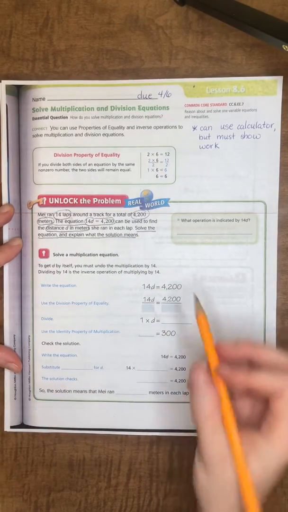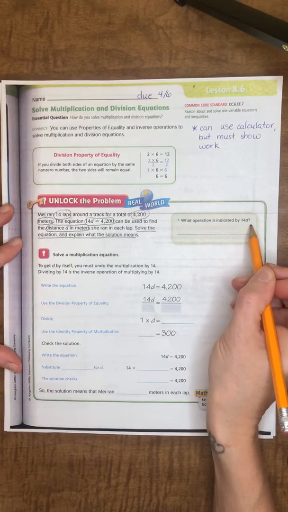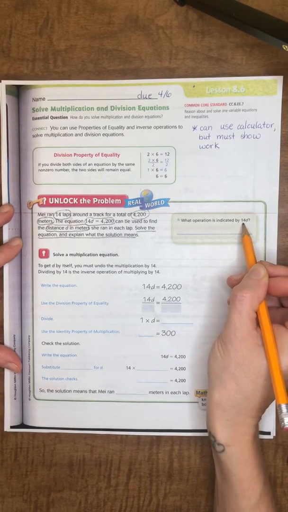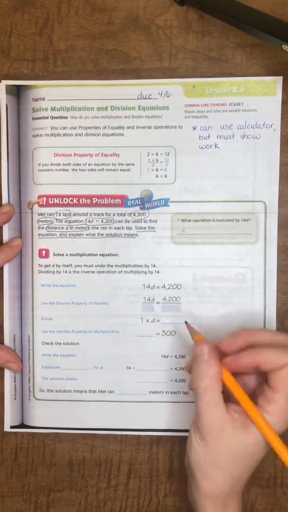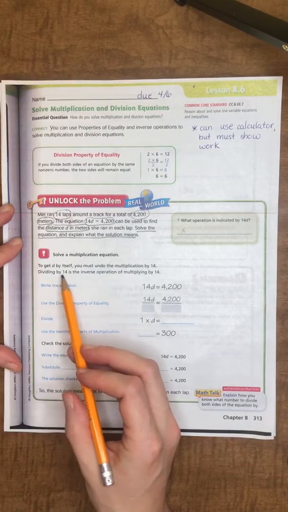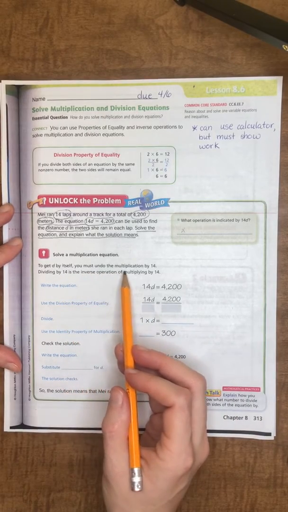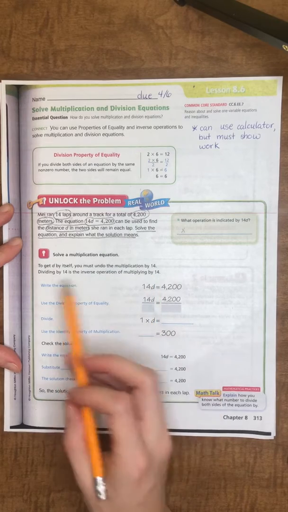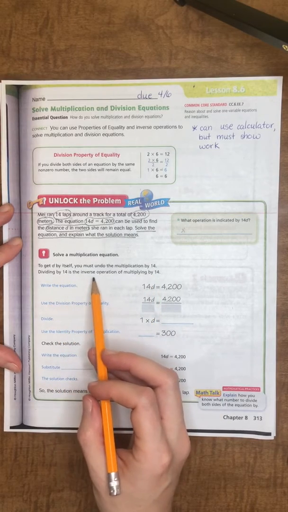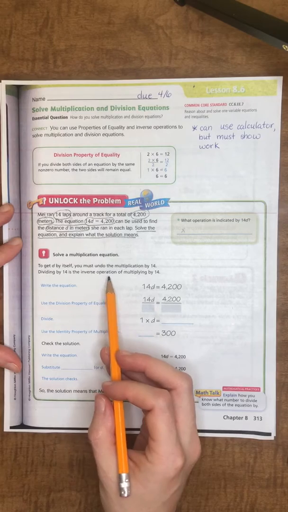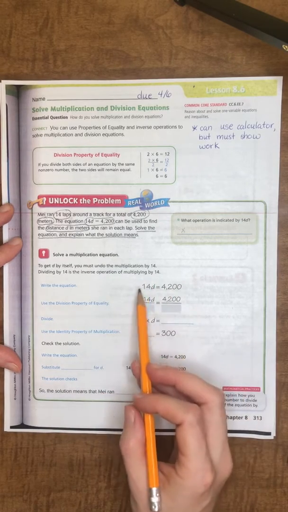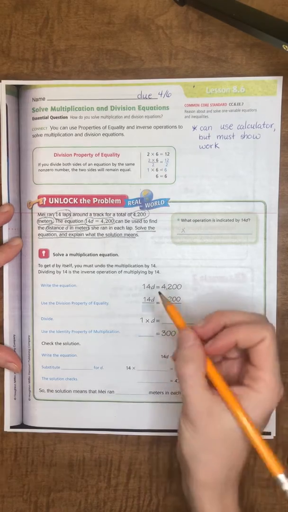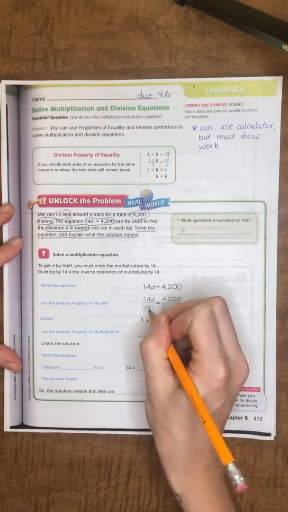What operation is indicated by 14d? If you have a number right next to a variable or letter, then you are multiplying. To get d by itself, you must undo the multiplication by 14. Dividing by 14 is the inverse or opposite operation of multiplying by 14. So we start with the equation, then we divide each side by 14.